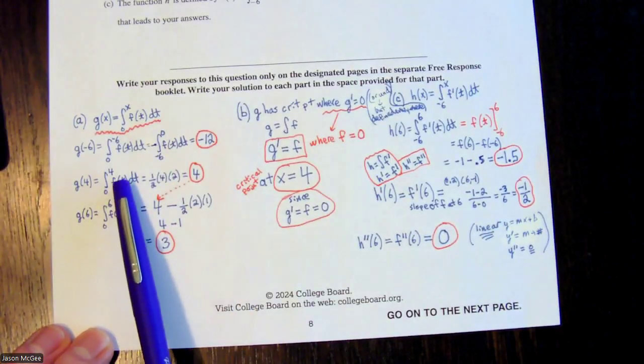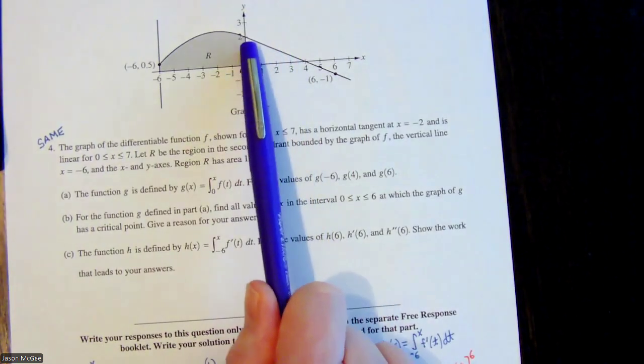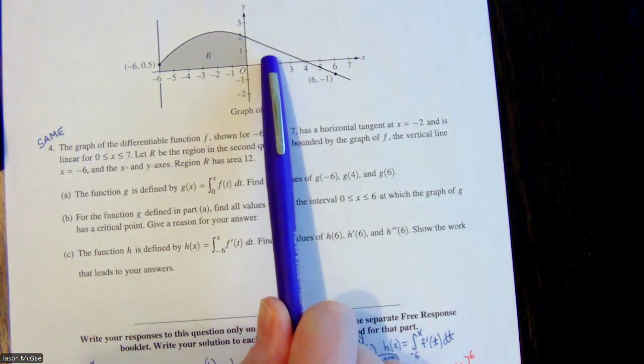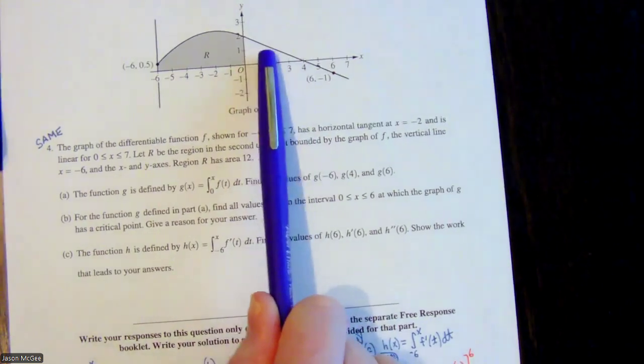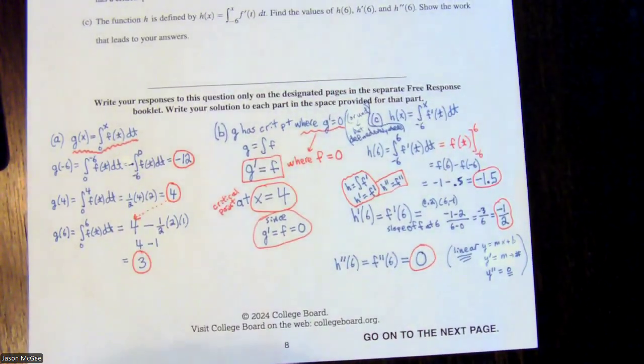And then we're going to do the integral between 0 and 4 of f of t. Between 0 and 4, that's the area between the curve and the x-axis. So that's this triangle right here. You just go 1/2 times the base, which is 4, times the height, which is 2. And then you get that area of 4 for the integral. And it's positive because it's above the x-axis.